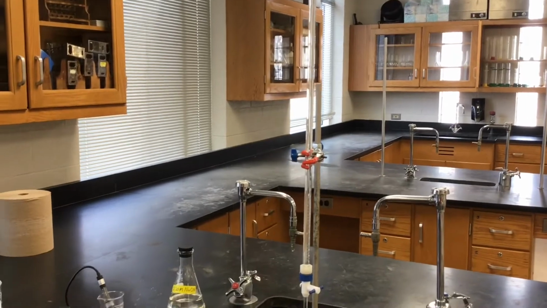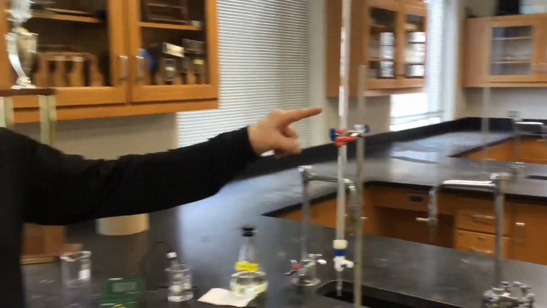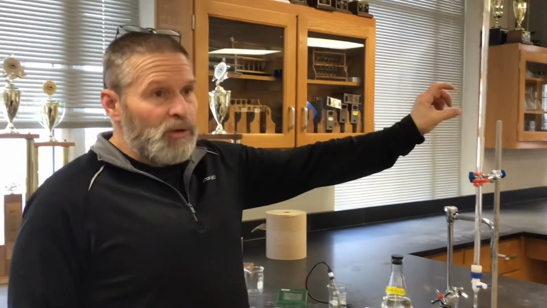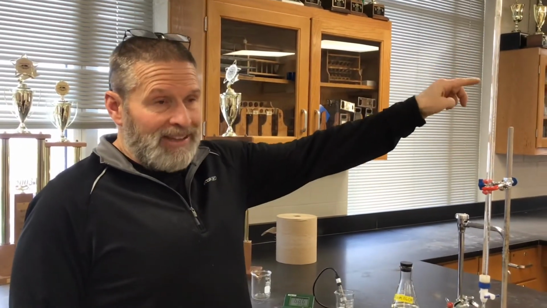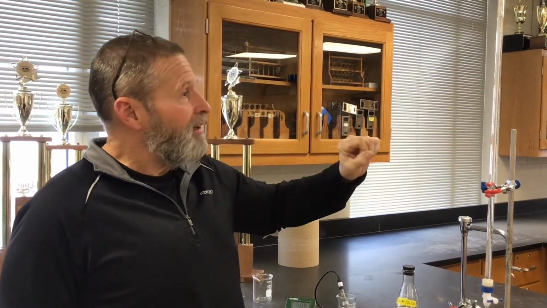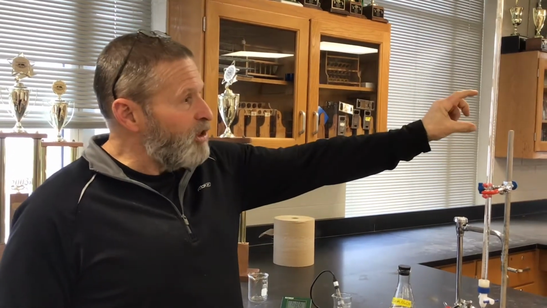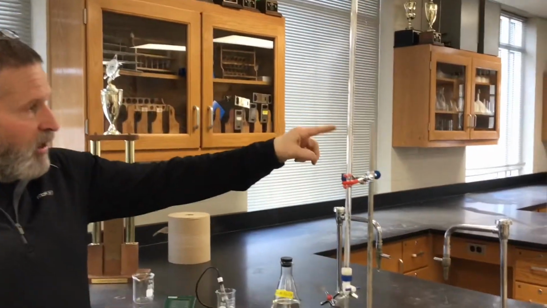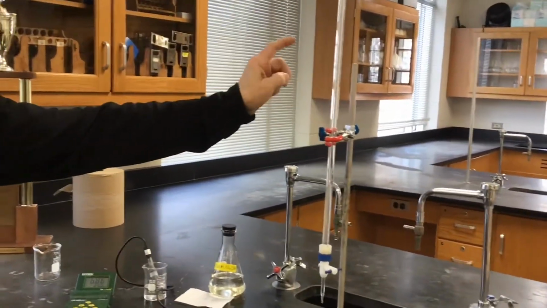So I always tell people this is like the equivalent to an electronic balance. It reads volume very accurately. You can estimate to the hundredths place. And so if you know the volume that you've used and you know the molarity, you can easily calculate the moles that you've added. And so what we've got today is a strong base, sodium hydroxide, that is in our burette.